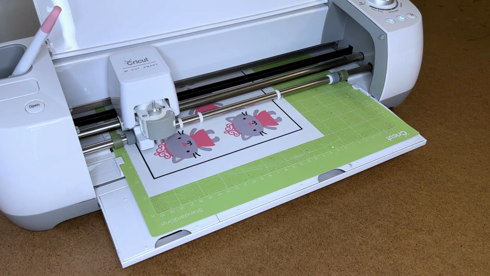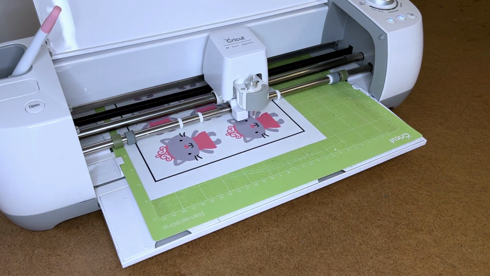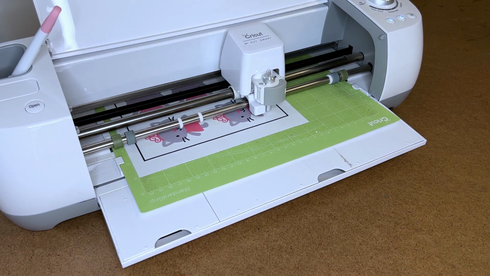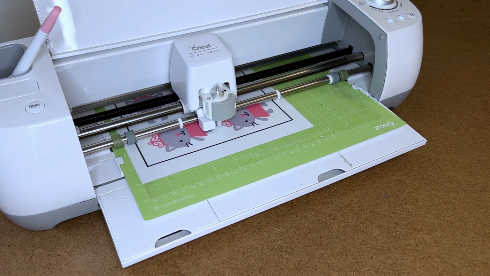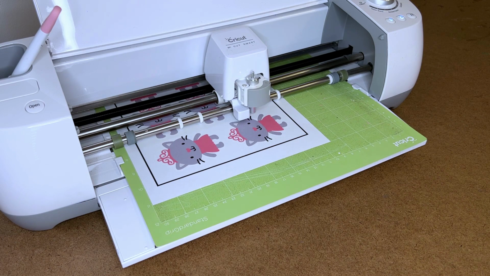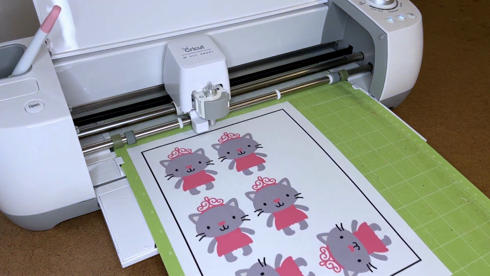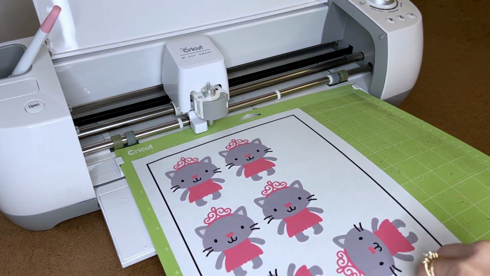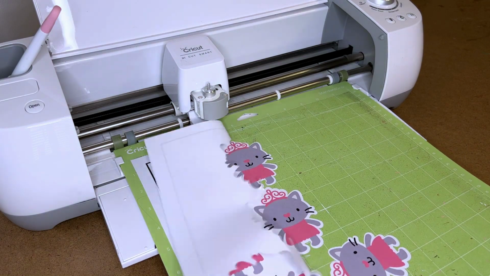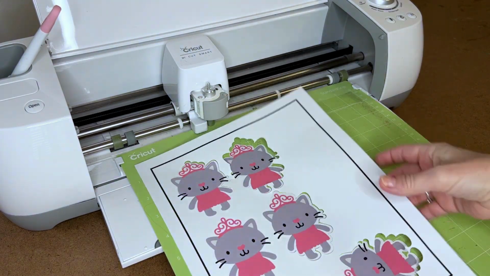And then when it cuts through, it should only cut through the top layer, and then you'll be able to peel these right off the backing. I had it set for paper, so that's why it's cut all the way through.